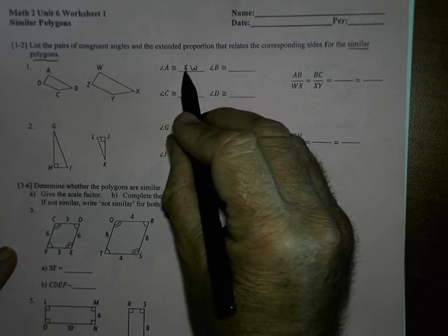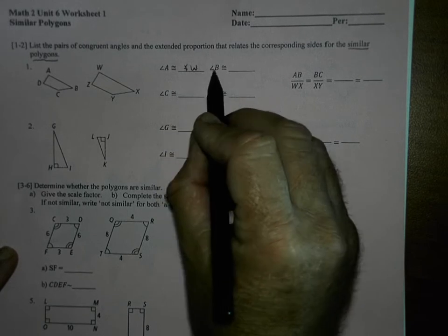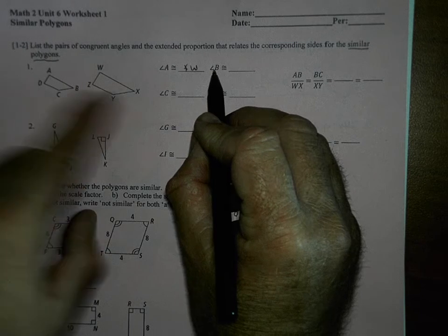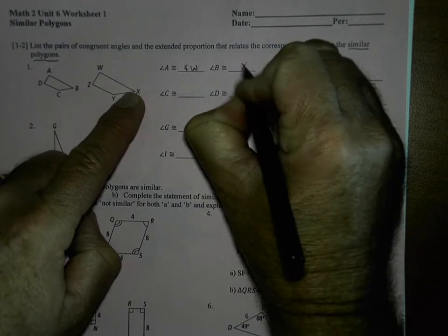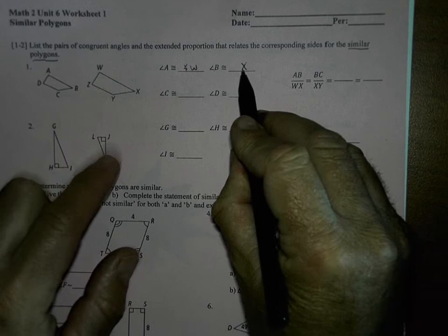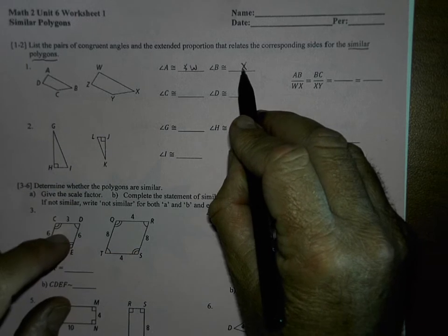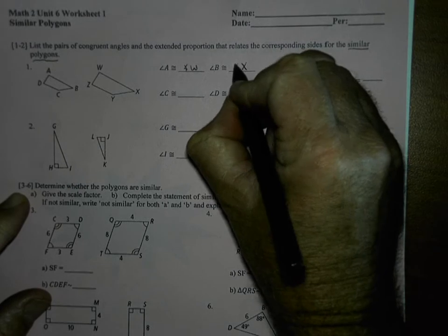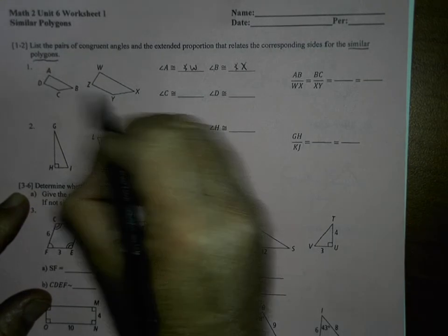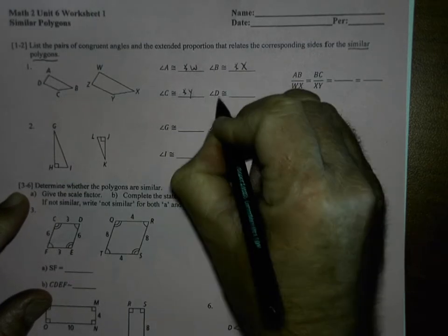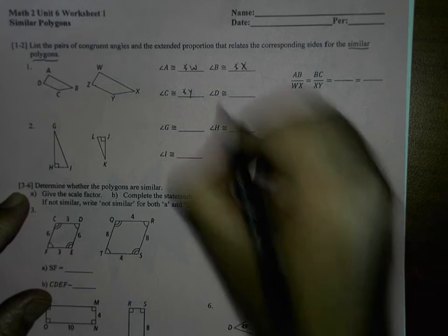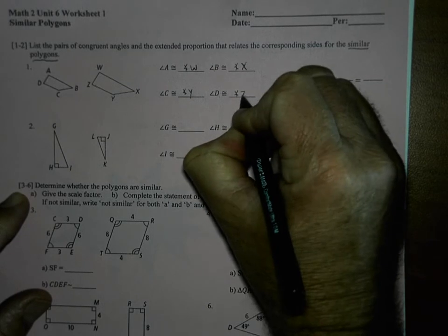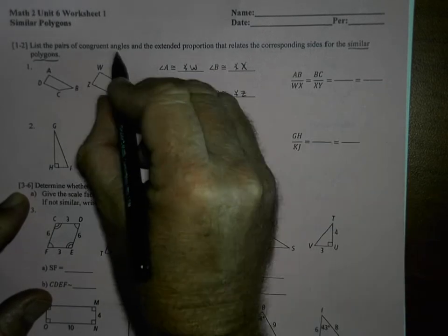And when you do this problem, don't just put a W, put the angle symbol in front of it, okay? And here's why. For instance, angle B is the same as angle X. If you just put an X right there, remember, that would signify to a math person, such as yourself, such as myself, that that just means a point. So you have to put the angle symbol in front to show that it's angle X. Angle C corresponds and is congruent with angle Y. Angle D corresponds and is congruent with angle Z. Okay, so that's the first thing we're doing. We're listing the pairs of congruent angles.